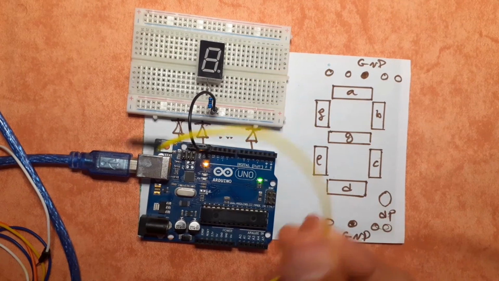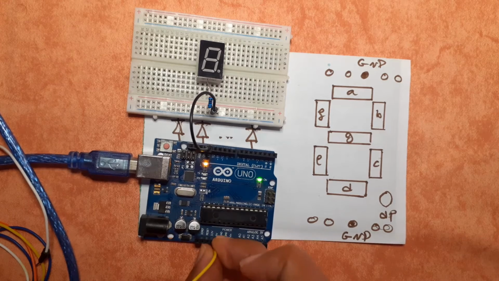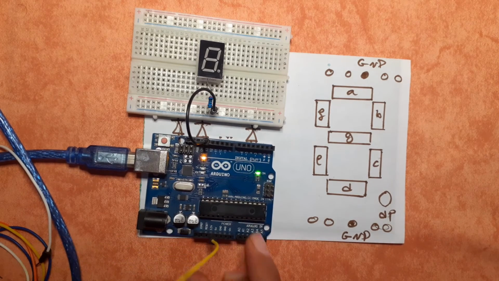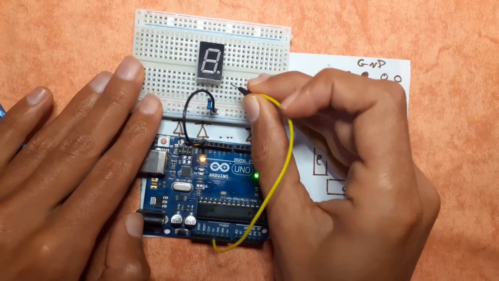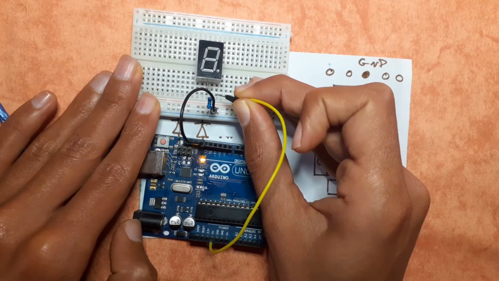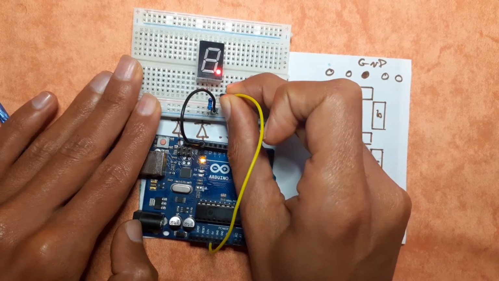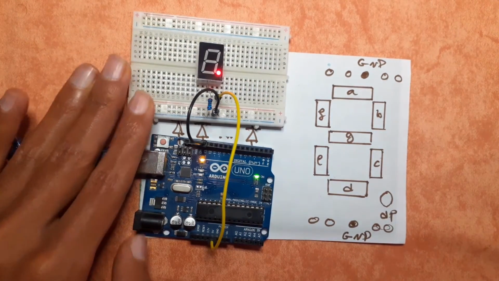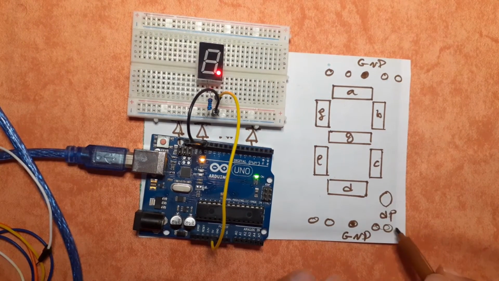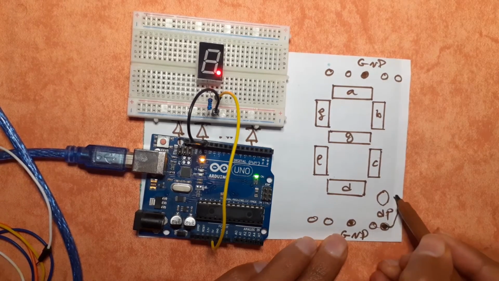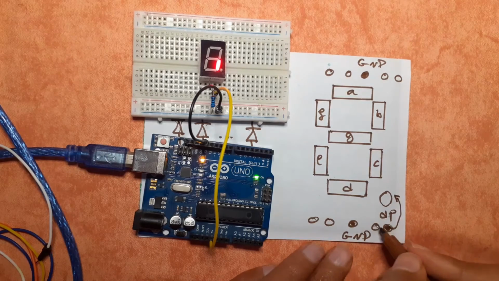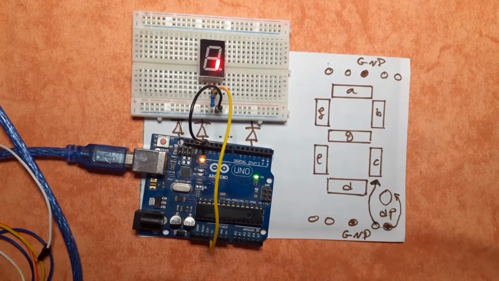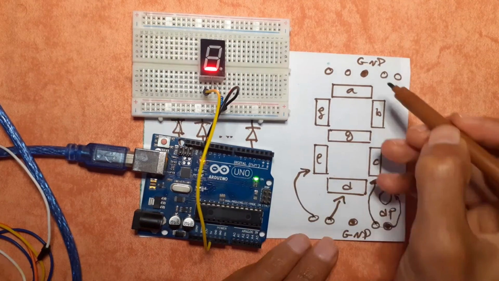Then I will take another wire. I'm gonna connect this side to the 5-volt pin, which is this pin. And to know which pin is controlling one of the LEDs, let's try to connect the other side, for example to this one. So this leg controls the decimal point, and the other leg controls the C LED, and so on and so forth.